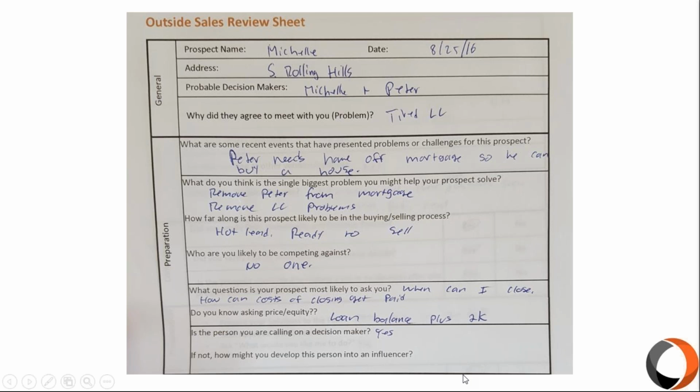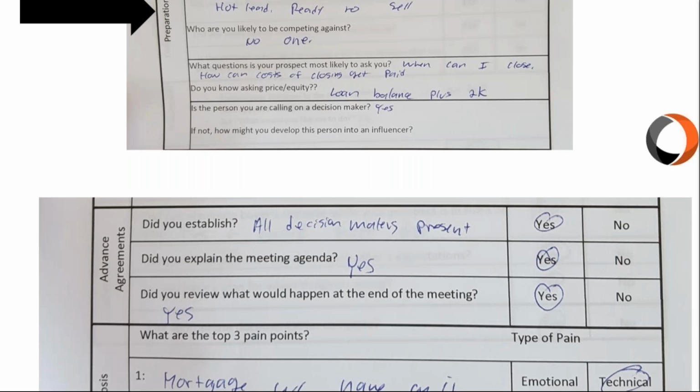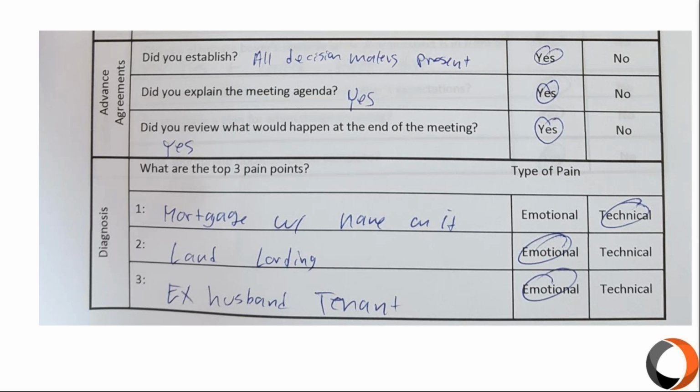Cool. So we went over general, we went over preparation. Let's move to the next part of the sheet. You're going to see advance agreement, right? So did you establish it at the beginning of your sales call? Did you explain what's going to happen? Did you review what would happen at the end of the meeting? Did you do all the stuff up front?